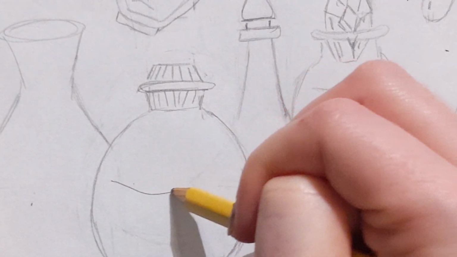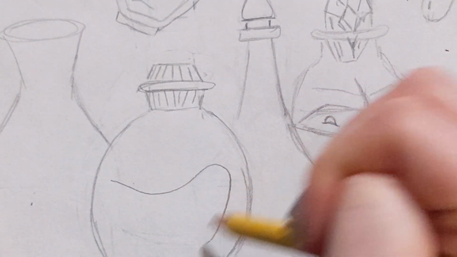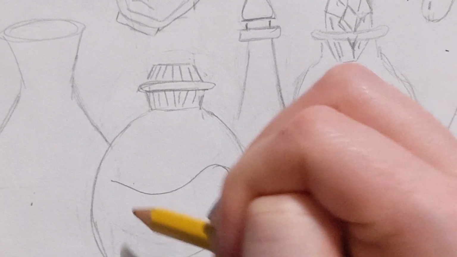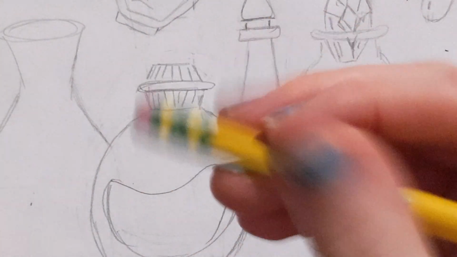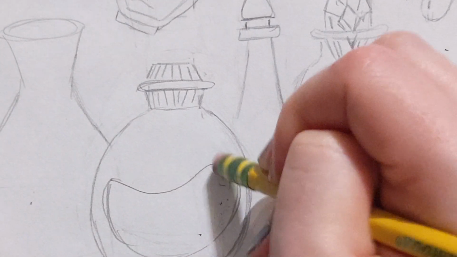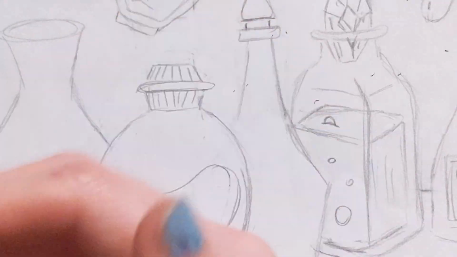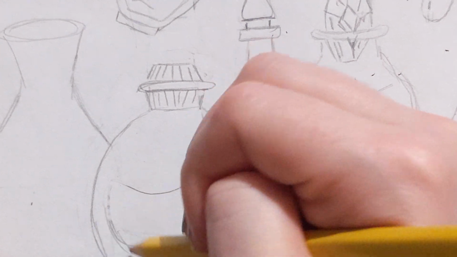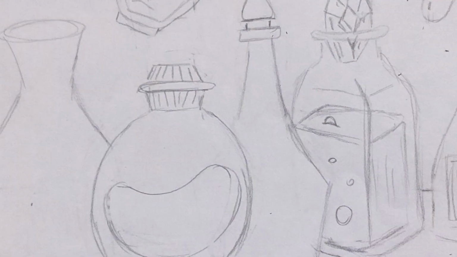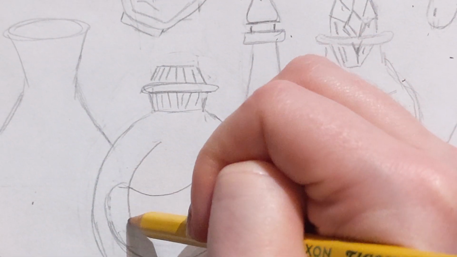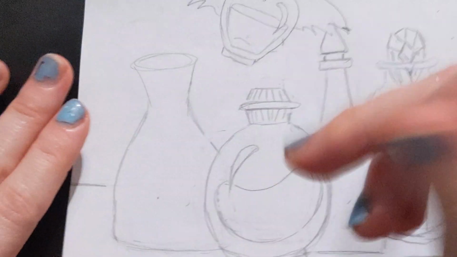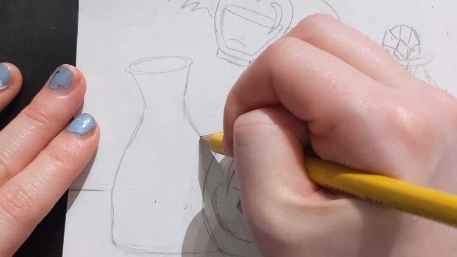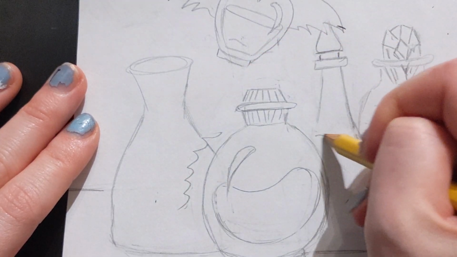And if you are adding liquid into your bottles, be sure to mirror the shape of your bottle. And now I'm going to include a reflection on the side of my bottle. And the last thing I'm going to do is make this bottle glow. I think that would be pretty cool.